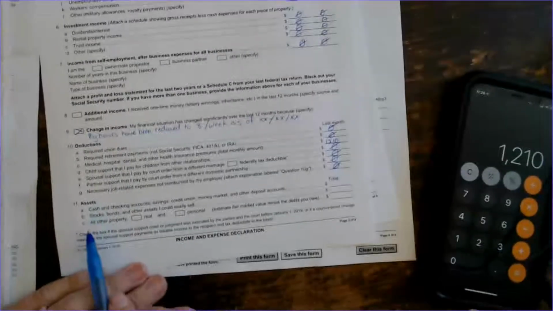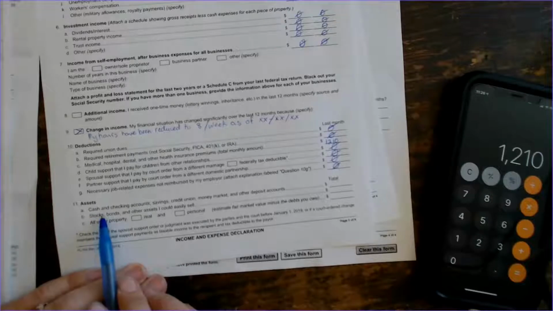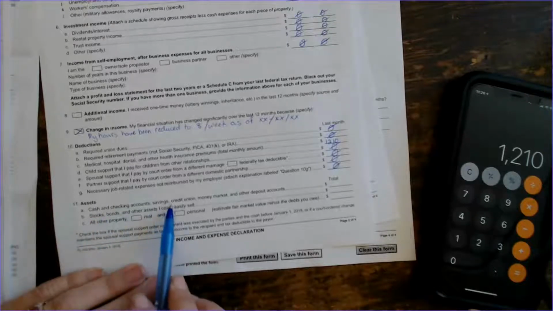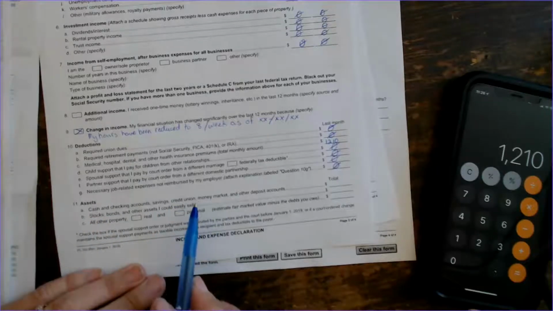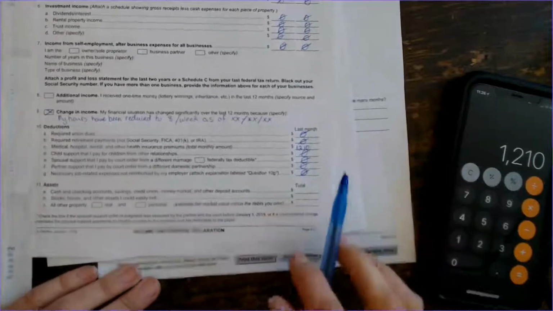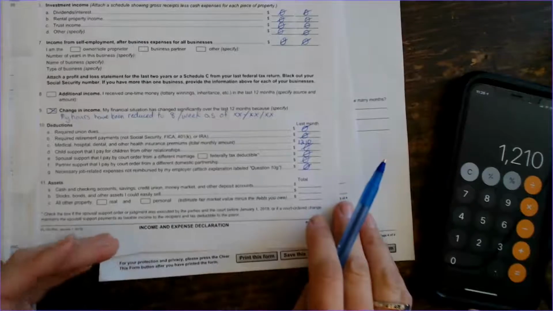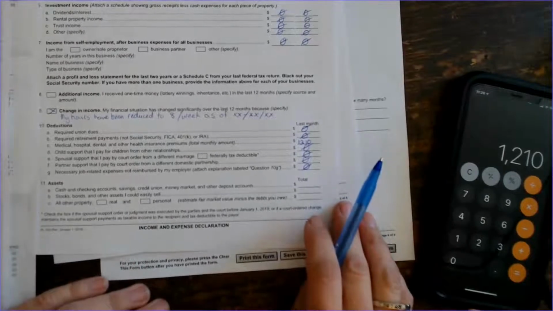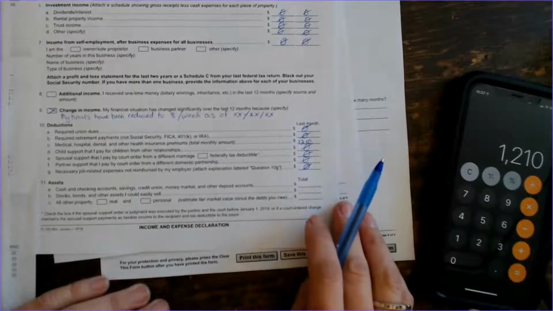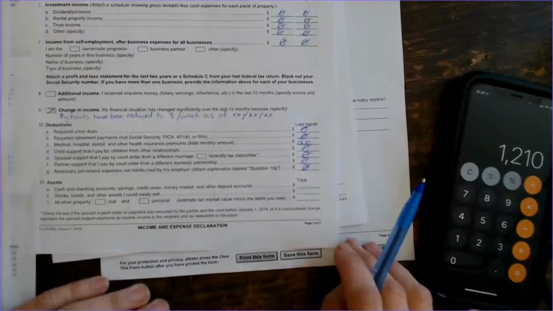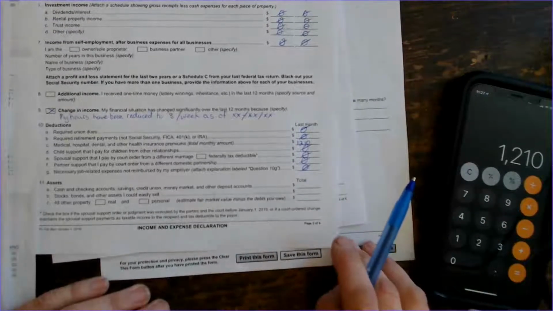Okay, section 11, assets. Section 11A wants to know cash and checking accounts, savings, credit union, money market, other deposit accounts. A lot of people have, on average, not a whole lot of money in these accounts, and how much is in the account on any particular day really depends on when they got paid.